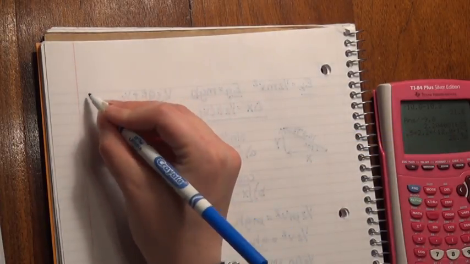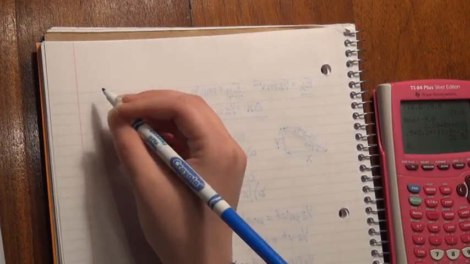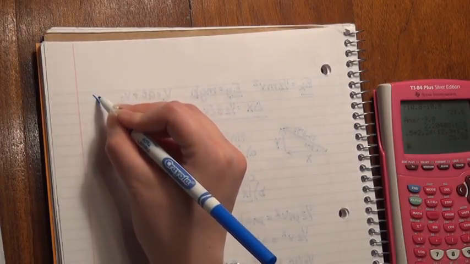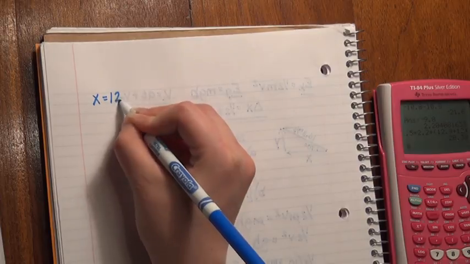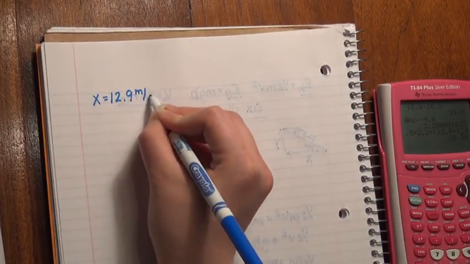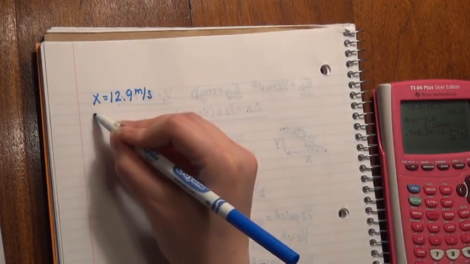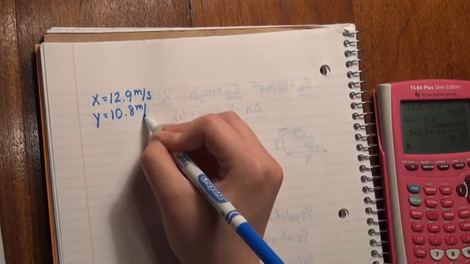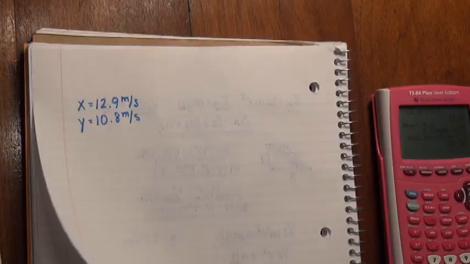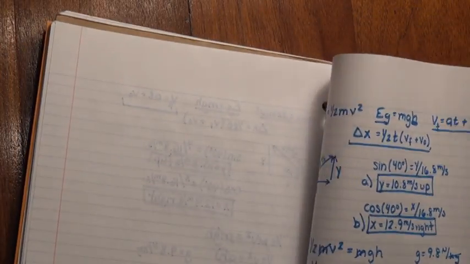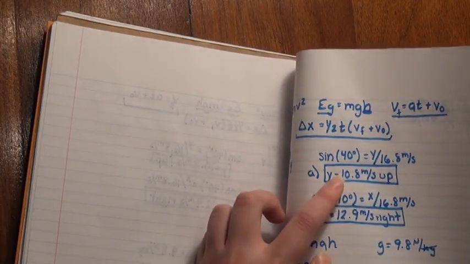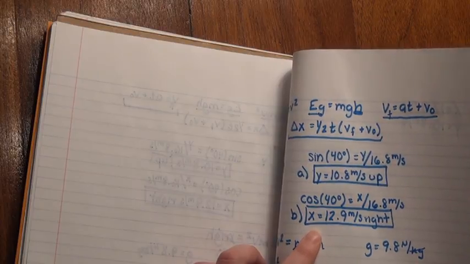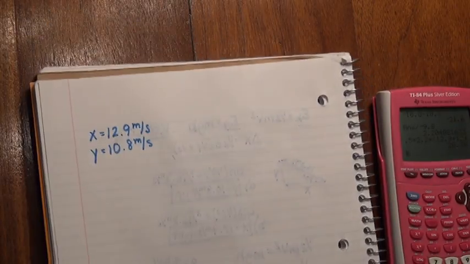And so when we solved for the velocities originally, we found that the velocity in the x direction was 12.9 meters per second, and that the velocity in the y direction was 10.8 meters per second, I believe. I can double check that really quick. Right here, we have 10.8 in the y direction and 12.9 in the x direction.